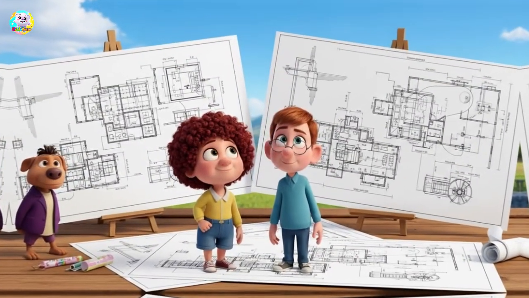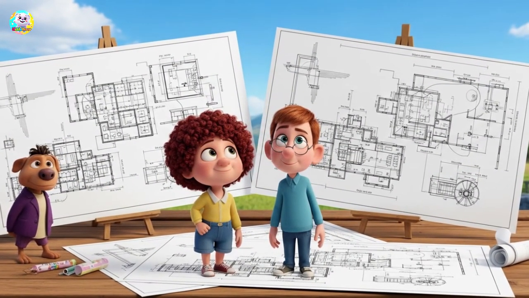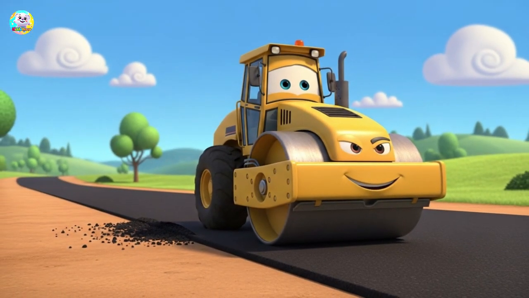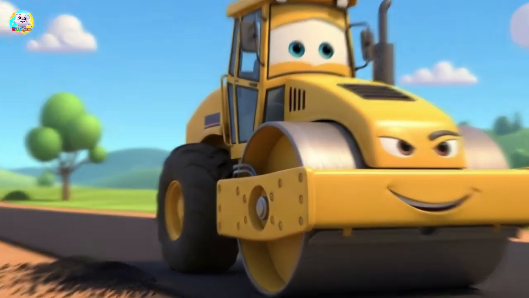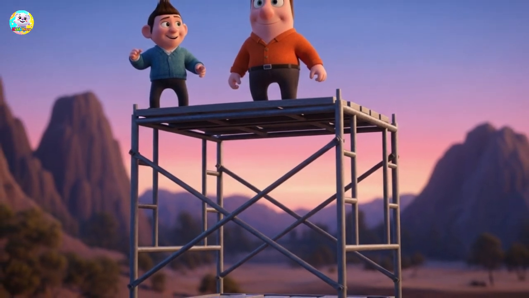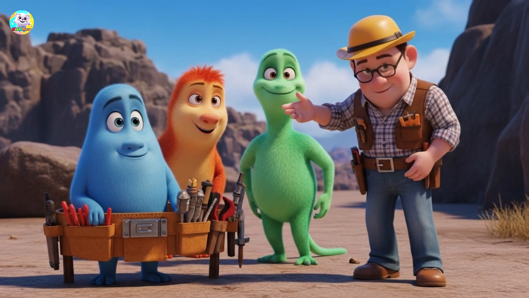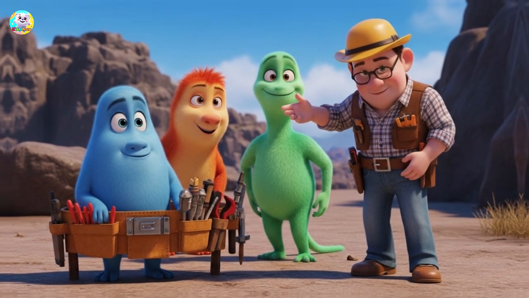Q is for quarry, rocks to be found. R is for road roller, rolls roads on the ground. S is for scaffold, platform to climb. T is for tool belt, handy all the time.